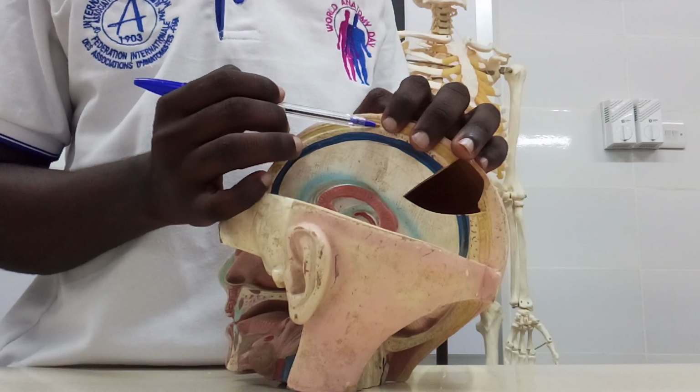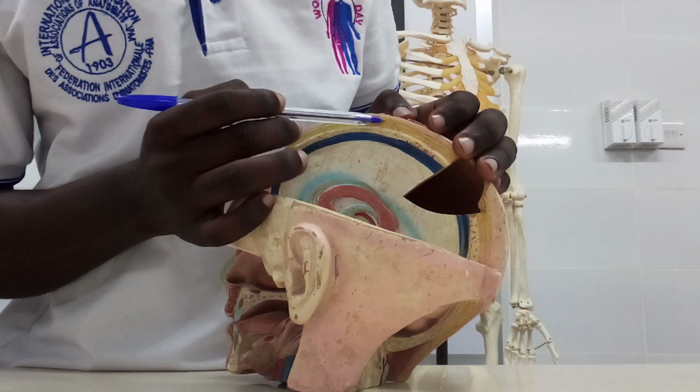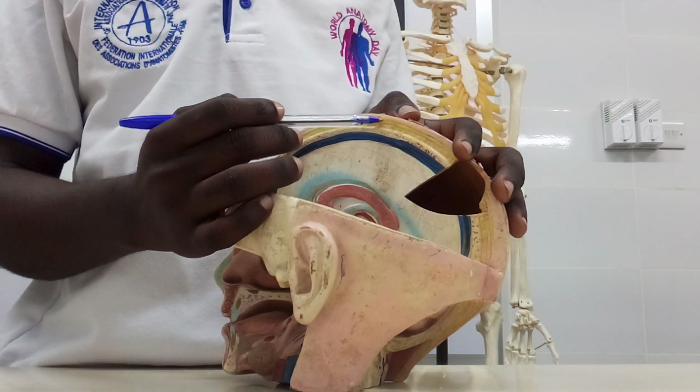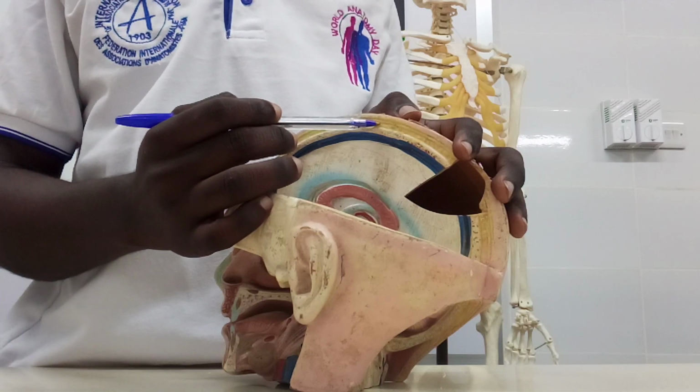Now, this connective tissue area is highly vascularized and, of course, highly innervated.